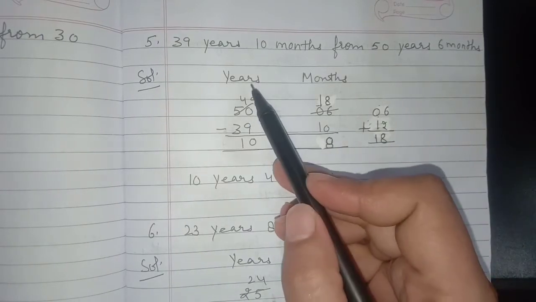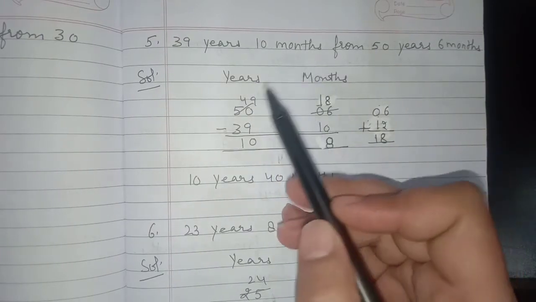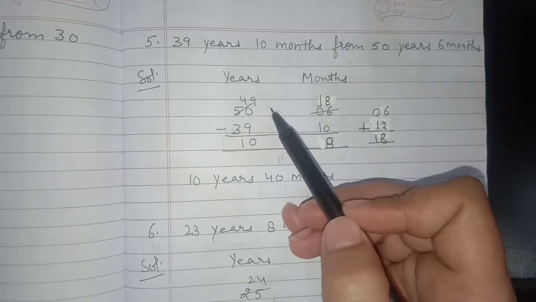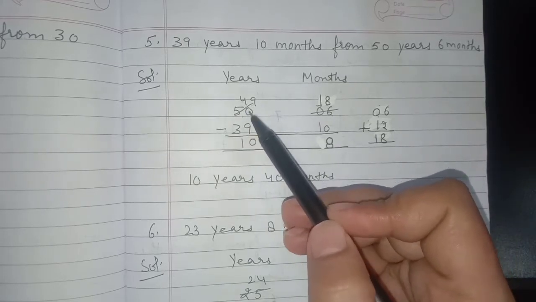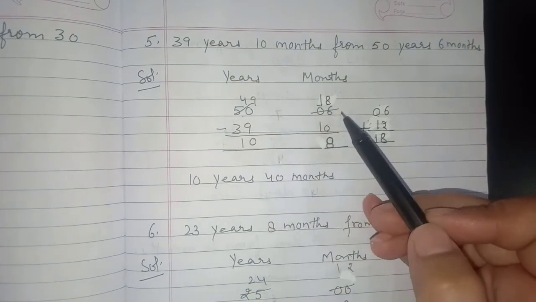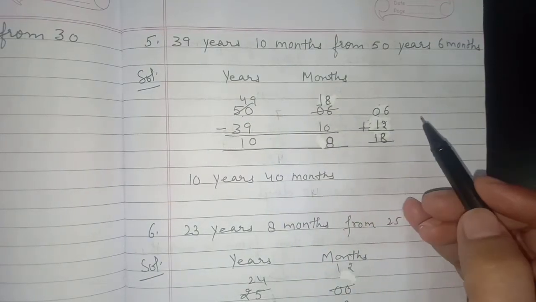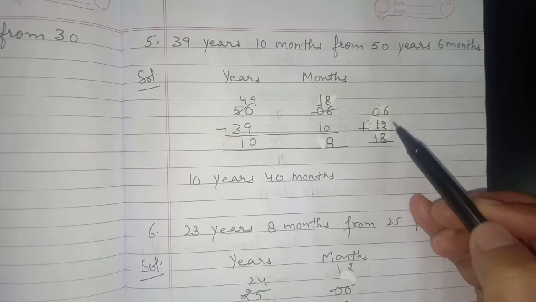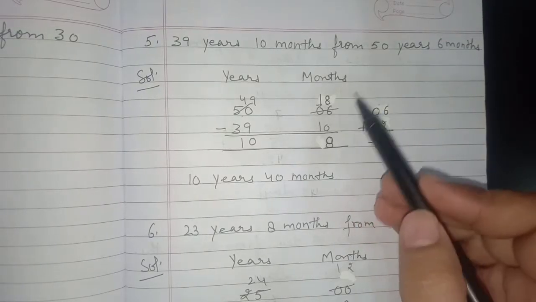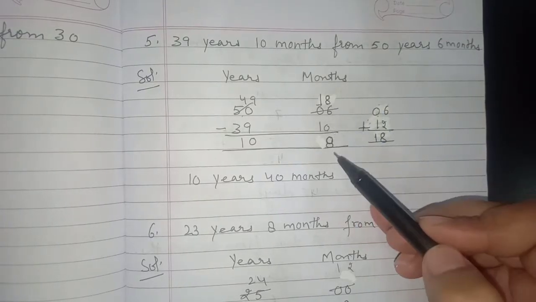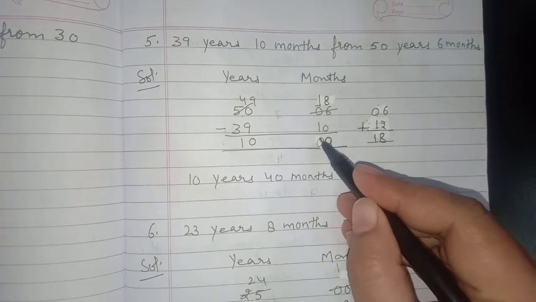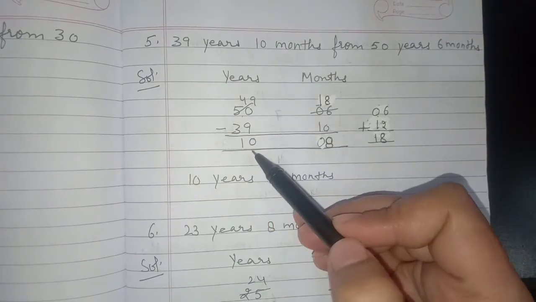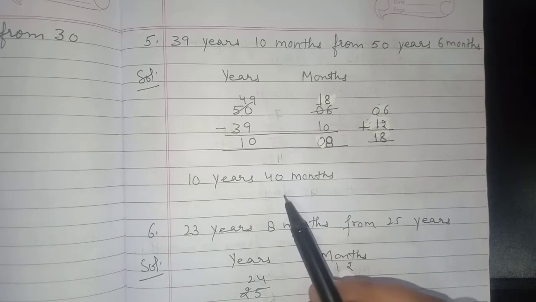We know that 1 year is equal to 12 months. So this 50 years will give us 1 year and it will become 49, and this year will be written here in the months column as 12 months. It means 6 plus 12, it is 18 months. And now we can subtract 18 and 10, so the answer will be 8. And here 49 minus 39 will be 10. So the answer is 10 years and 8 months.